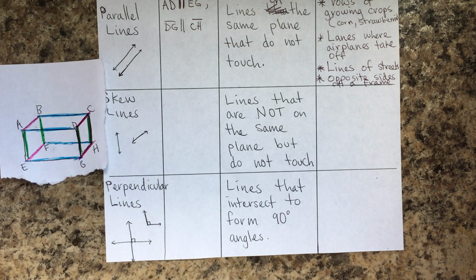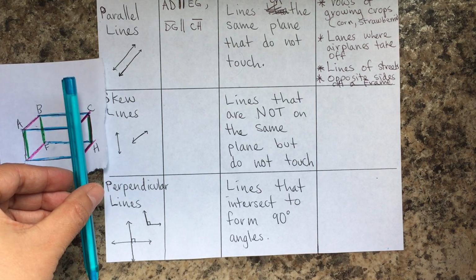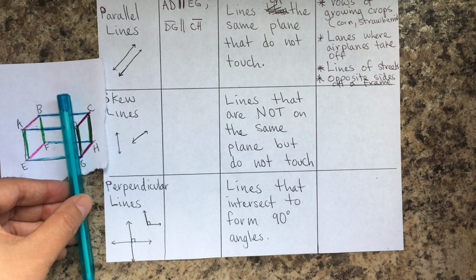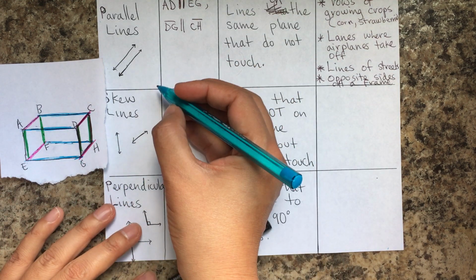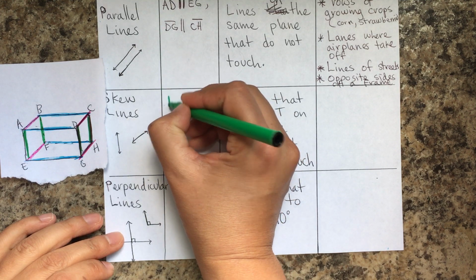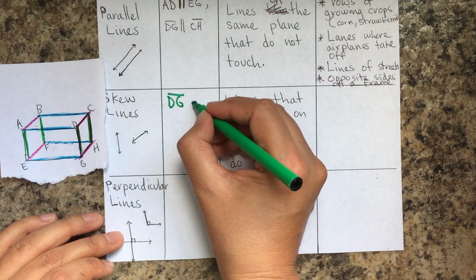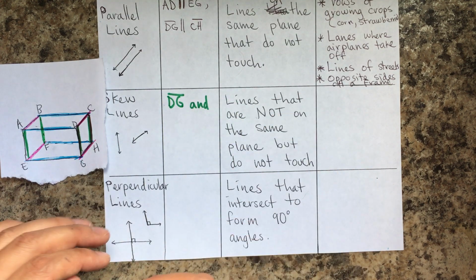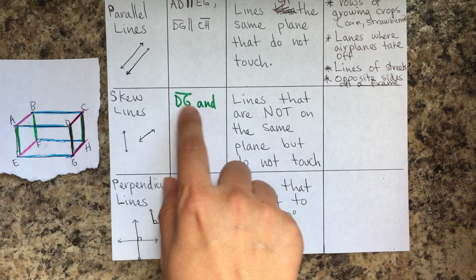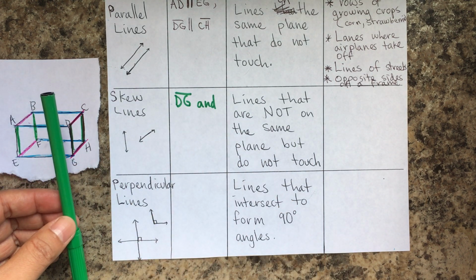And if you think about it, if we have one in here but it's towards the front, and then maybe, and that will be DG. Okay, the color that I use for DG is green, so DG. And we don't have a symbol for skew lines, so we're just gonna say which ones are skew. So DG, and let's see one good example.